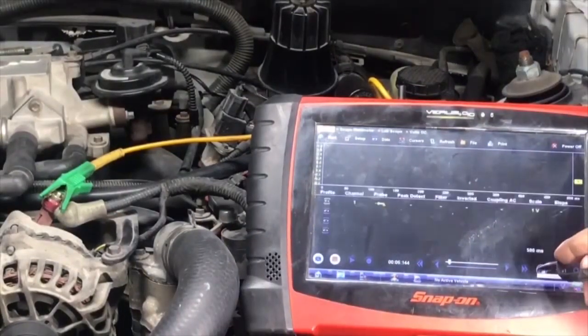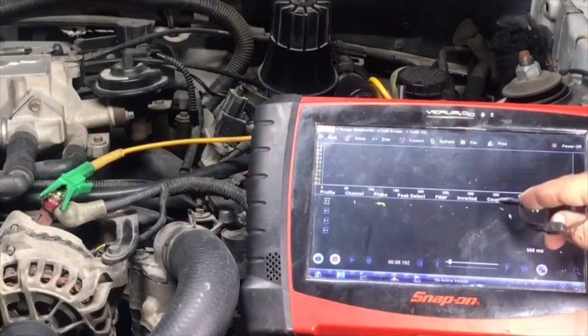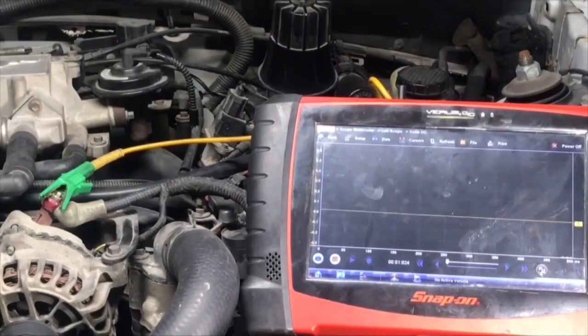And I want to do AC coupling. Alright, so with that, we're basically taking off the bottom part, and we're just looking at the top part of the AC coupling. So let's start up this vehicle and let's see if we have any excessive AC.